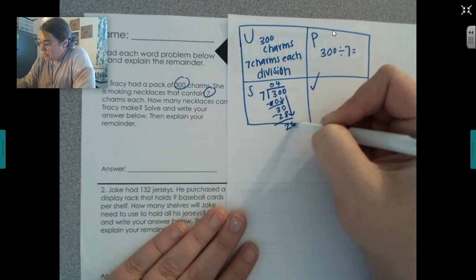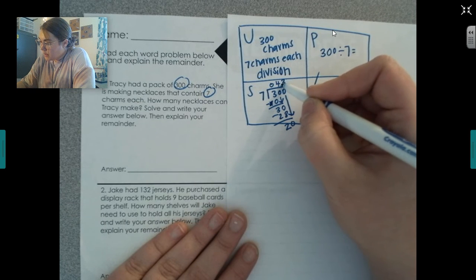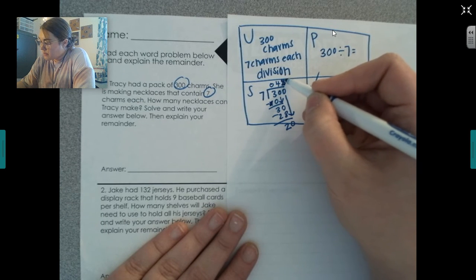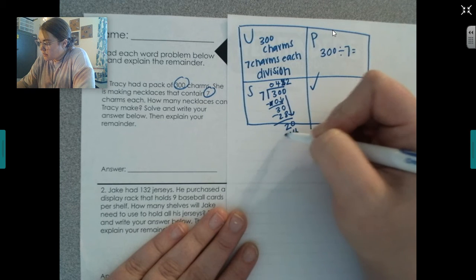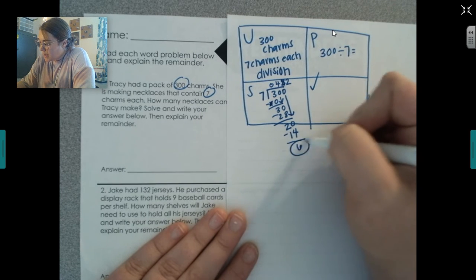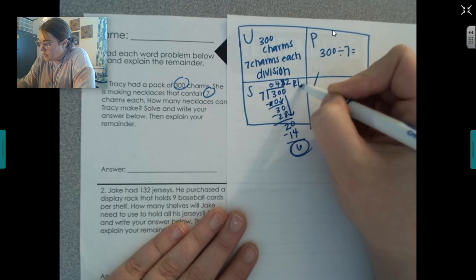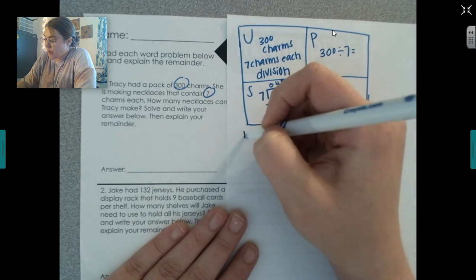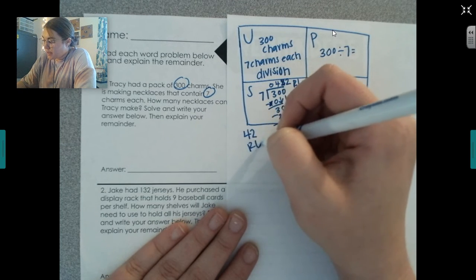Now, 7 can fit into 23 three times. Nope, 2 times. 14. And I have a remainder of 6. So you can't really read my writing here. So my answer is 42, remainder 6.